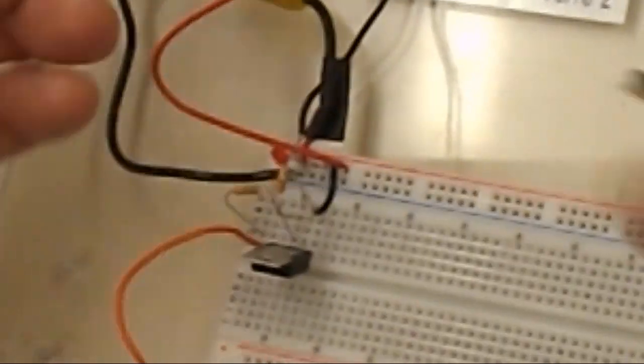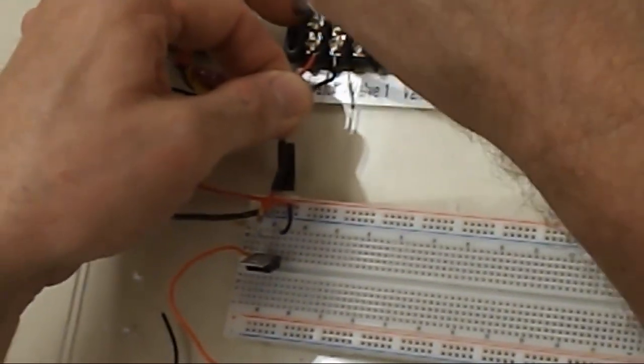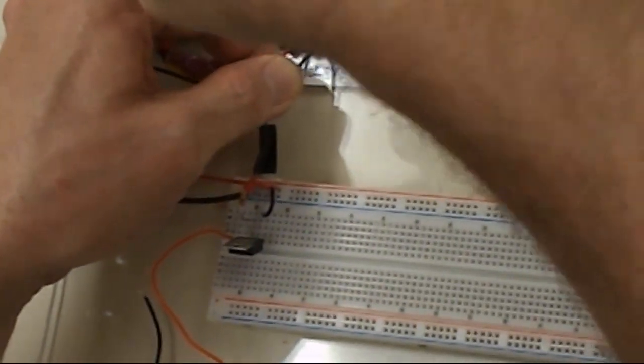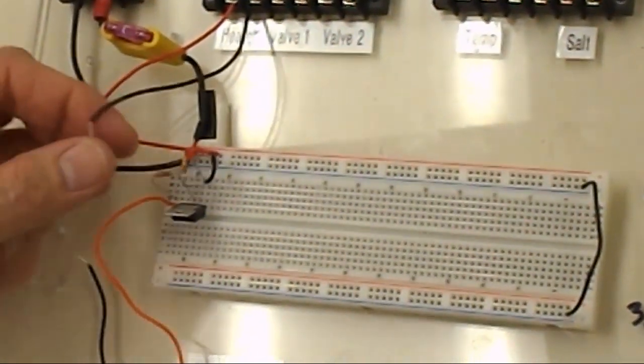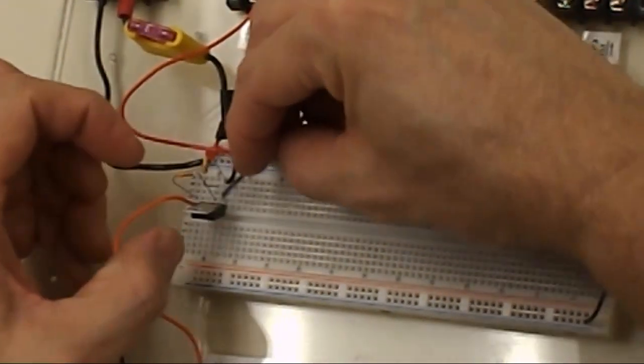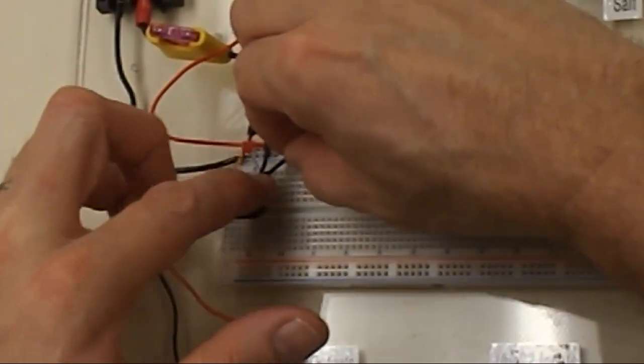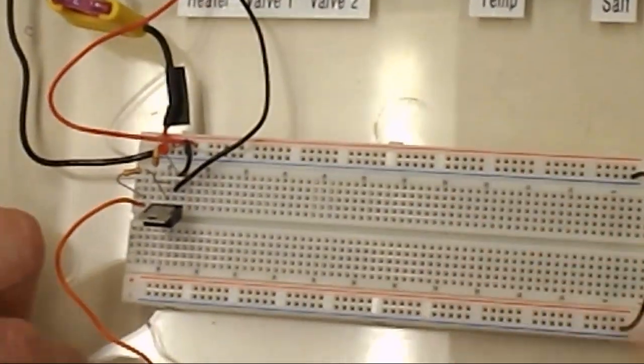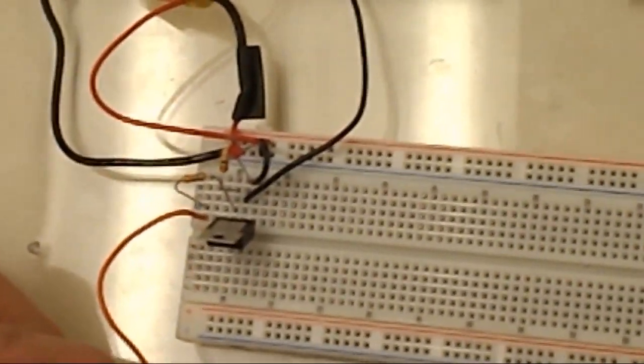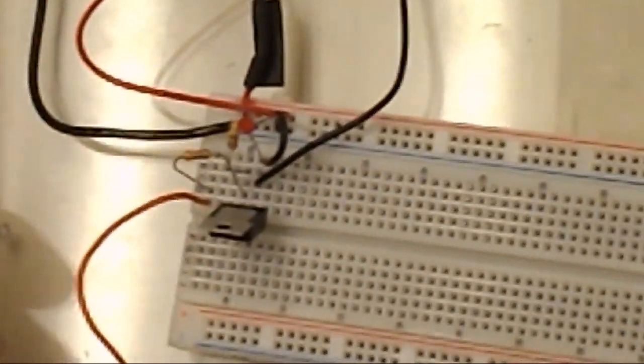Let me fix that so I can reach it a little bit better. So wire this one in, and now jumper it over and connect it to pin 2. All right, I'll restore our original primary circuit, jumping in here, providing ground to the breadboard.